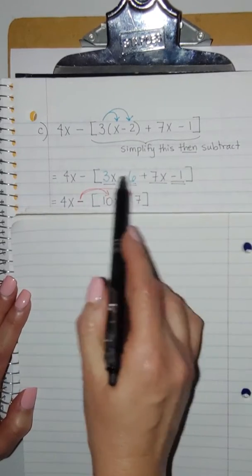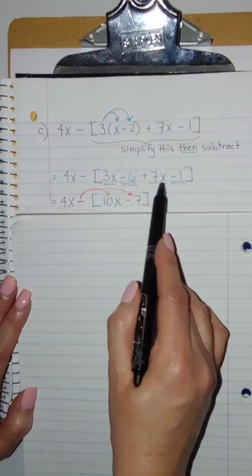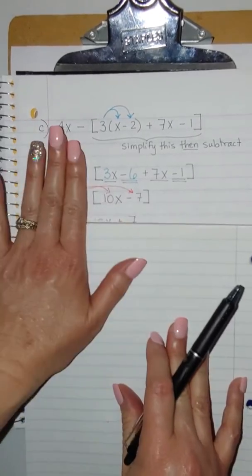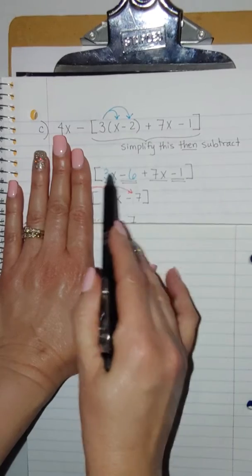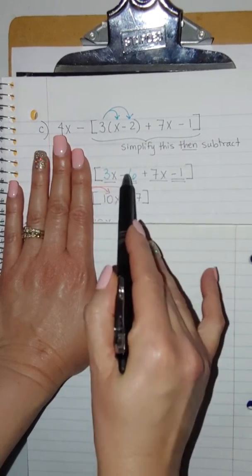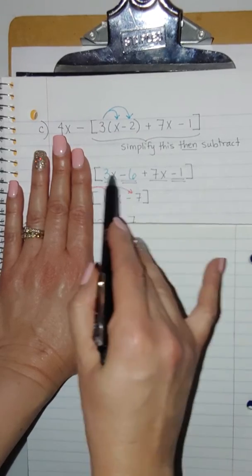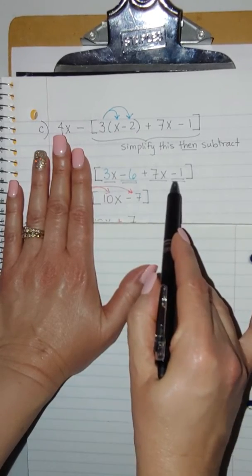Now I'm going to go ahead and combine these like terms that are inside here. 3x plus 7x. Don't worry about that negative yet. Let's just forget about it for now. 3x plus 7x is 10x. Minus 6 minus 1 is minus 7. So I'm just simplifying the brackets by themselves.